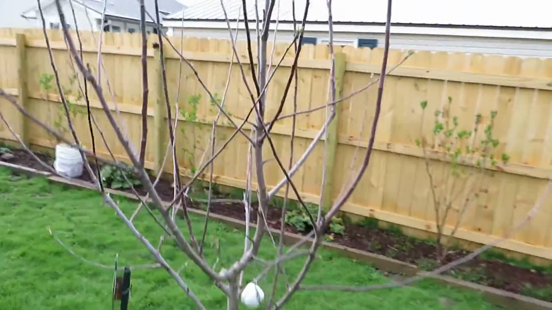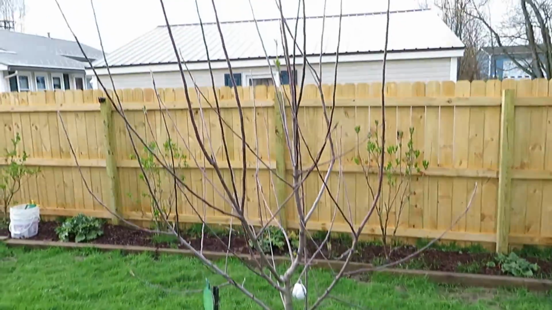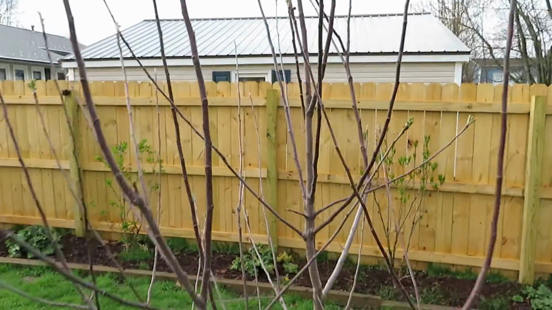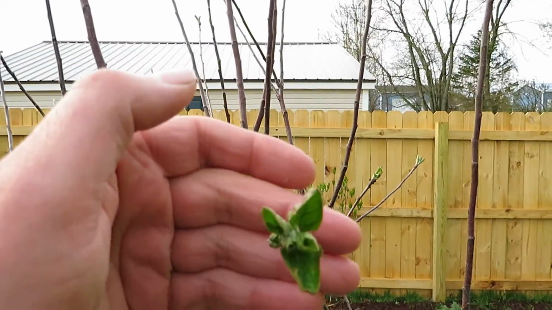We just went by a pawpaw tree. This is, you're looking at right now, a Northern Spy russet tree. Also, barely anything going on, but if you go in, just a few leaves here and there.